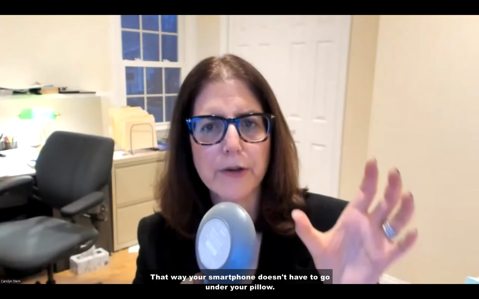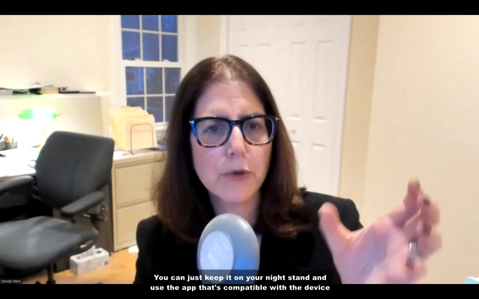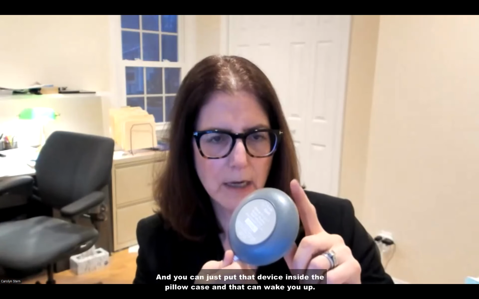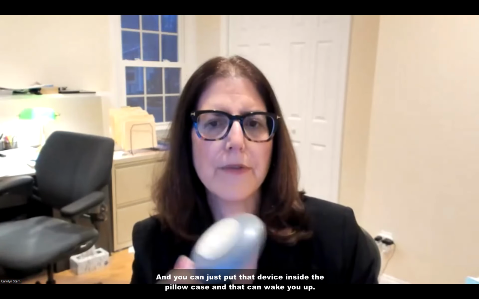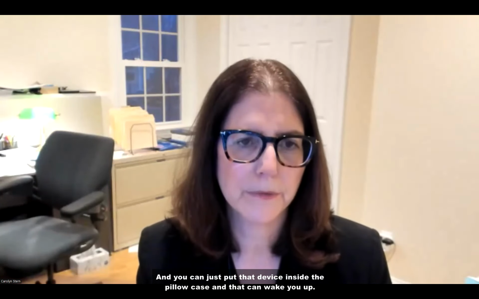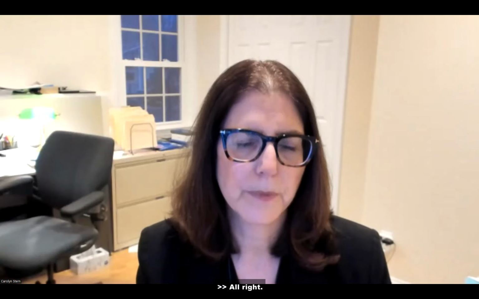So rather than having a wire, it's just wireless. It has Bluetooth capability, and you can pair it to your smartphone. That way your smartphone doesn't have to go under your pillow. You can just keep it on your nightstand and use the app that's compatible with the shaking device. And then you can just put that device inside the pillowcase, and it can wake you up by shaking.